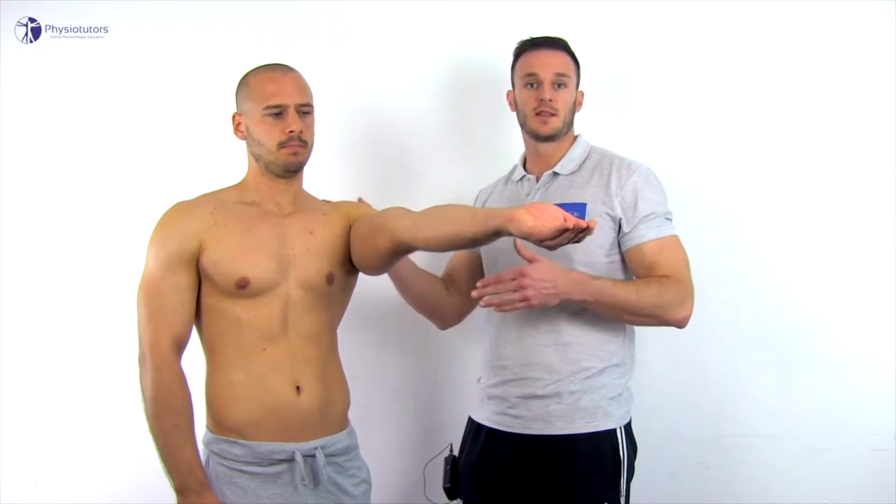In the second version, which is the version that is commonly used nowadays, the patient is asked to extend his elbow, fully supinate his forearm again and bring his shoulder into 90 degrees of flexion. In this position, the patient is asked to resist downward pressure.